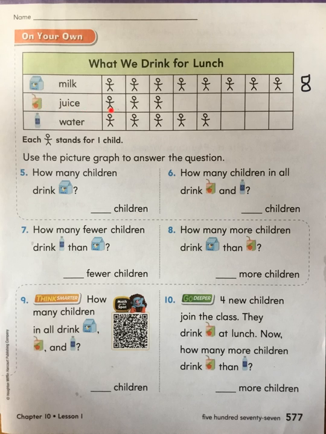How many picked juice? 1, 2, 3. So I'm going to write the number 3. And the last one, water. 1, 2, 3, 4, 5. So what number am I going to write? 5.